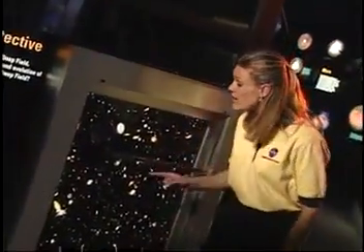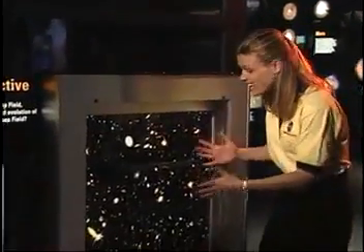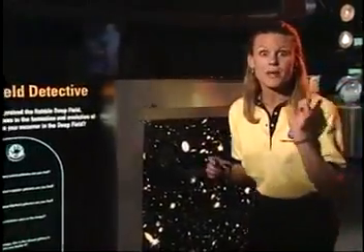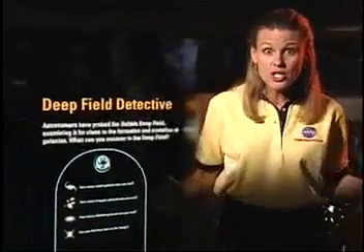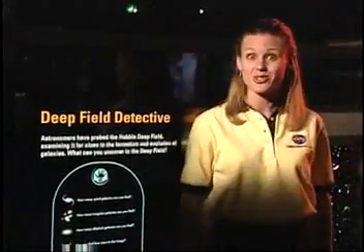Hey, how would you like to use the web and real images from the Hubble Space Telescope to estimate the number of galaxies in the universe? And then compare your findings with those made by real astronomers. Dr. Shelley Canright has the scoop.